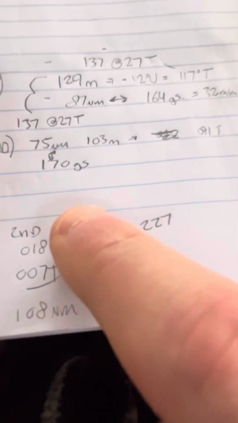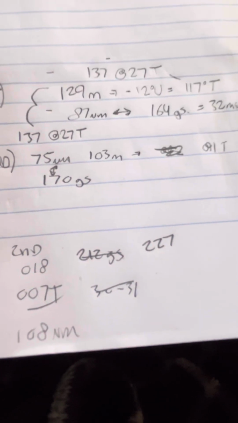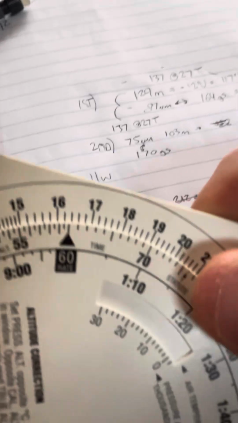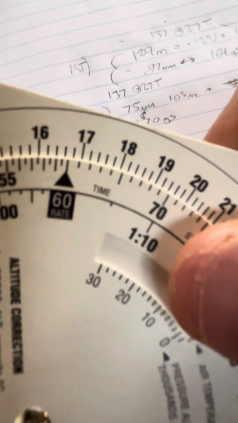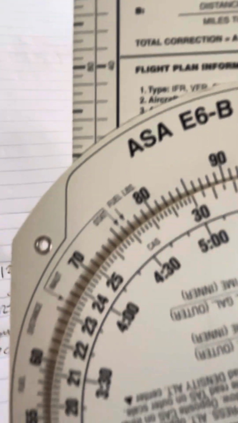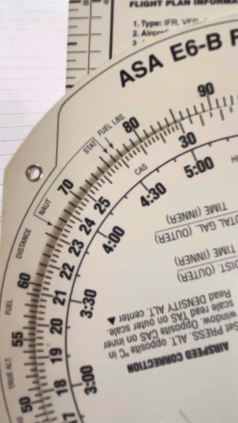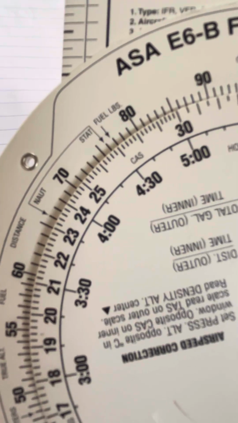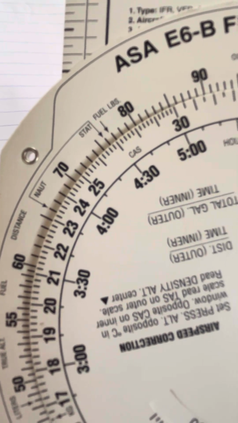Then we calculate the second one. Same principle. At 170 ground, how long does it take to go 75 miles? So 170 ground on our rate index to go 75 miles is between 26 and 27 minutes.